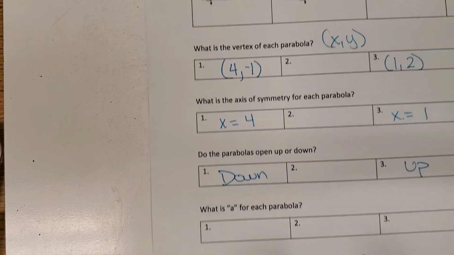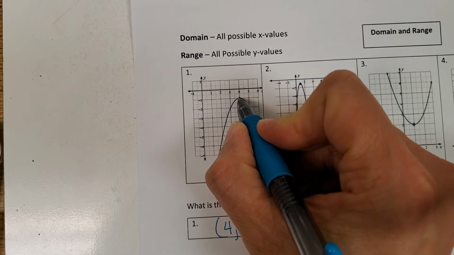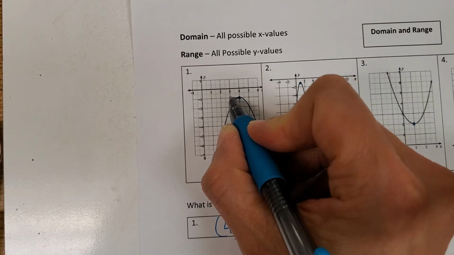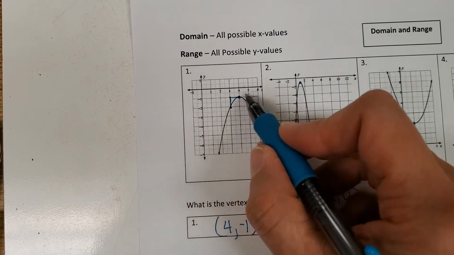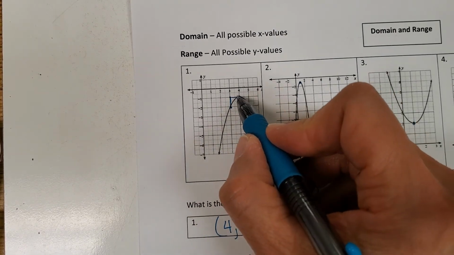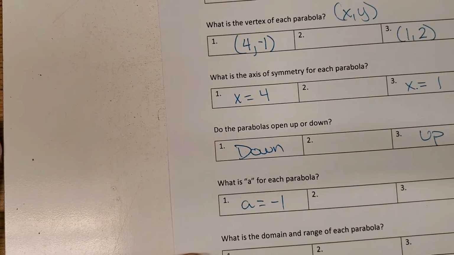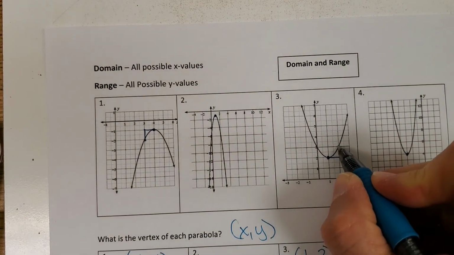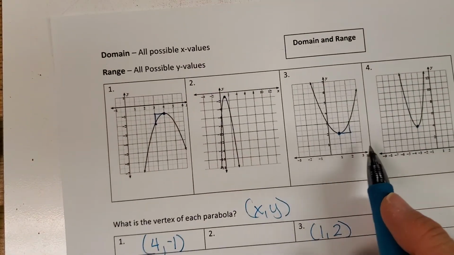Okay, so here's how I determine the A. I look at my vertex and I see how many do I go over and down. So I see I go over 1, down 1. I know that pattern, and we're going to talk about that pattern later, but because it's upside down, I know A is going to be negative, and because I went over 1, down 1, I know that A is negative 1. And again, we'll talk about that later because that's next class period. Let's look at this one. I go over 1, up 1, so I know it's positive 1. I'll just show you on these two just for fun.